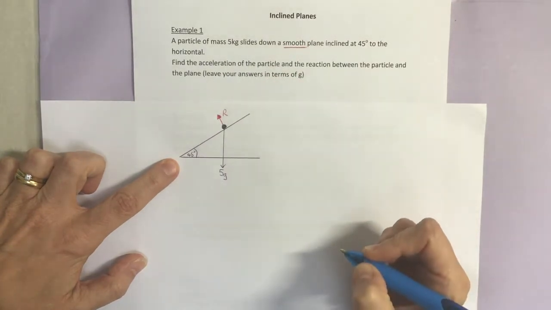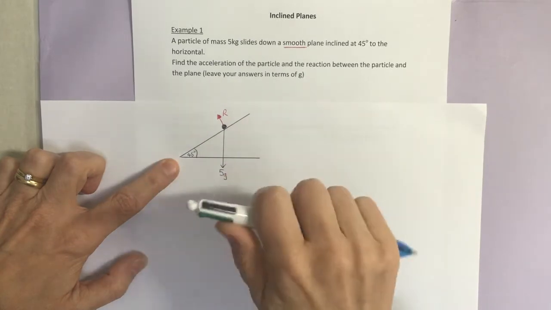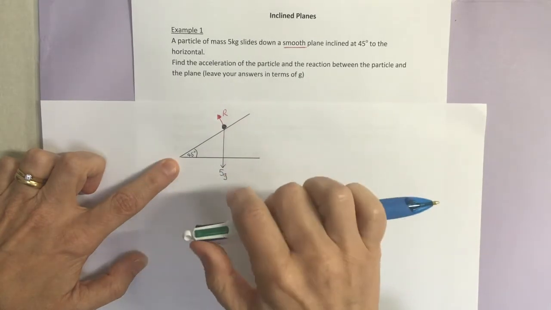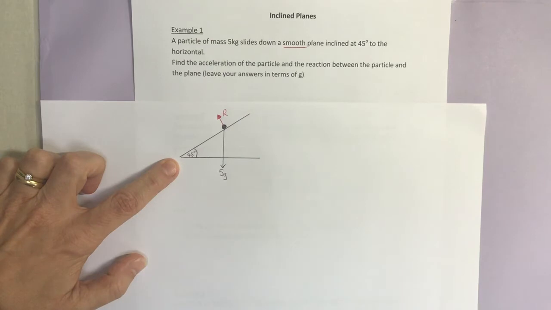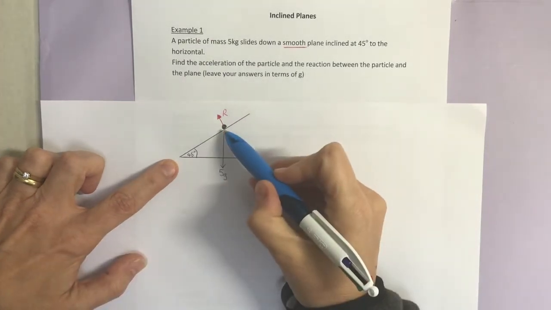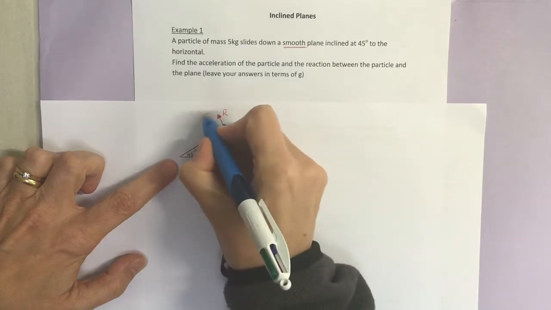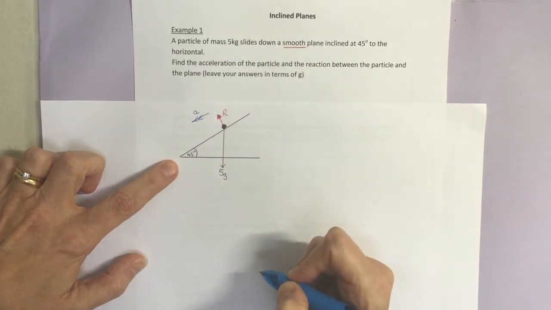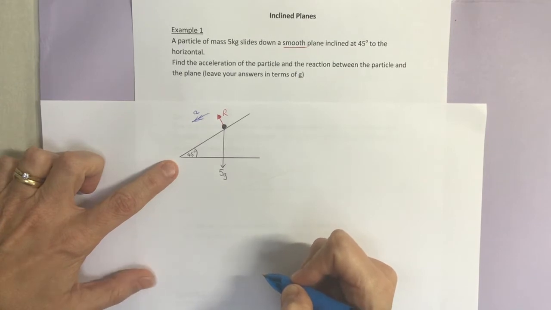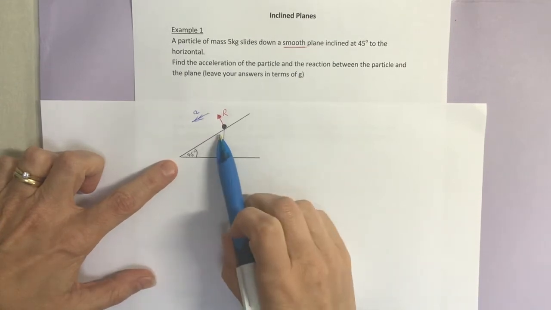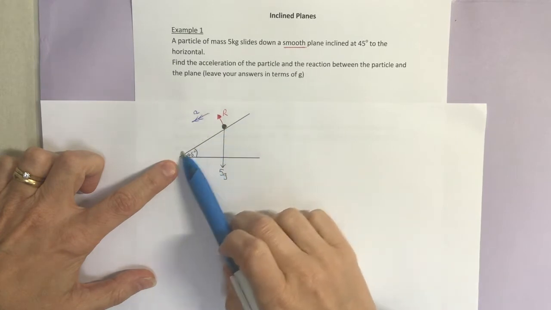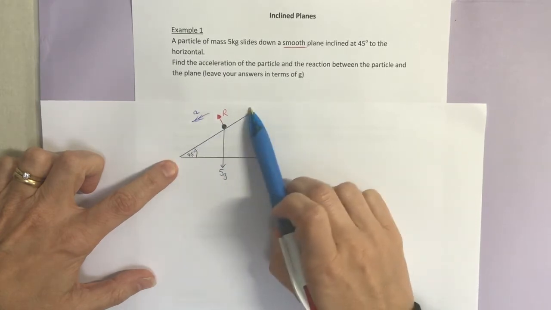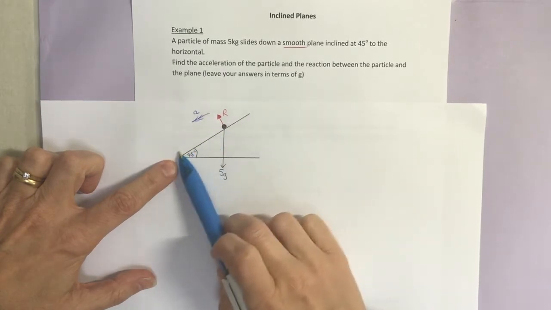Okay. And the other thing I'm going to put on my diagram is which direction this is going in, so that when I'm taking positive, I'm going to take the direction of motion as positive. So this is sliding down the plane, so I'm going to put my acceleration on there just to remind me that acceleration is down the plane that way. Now, when we're looking at this, the motion is in this plane here. It's moving down the plane here.